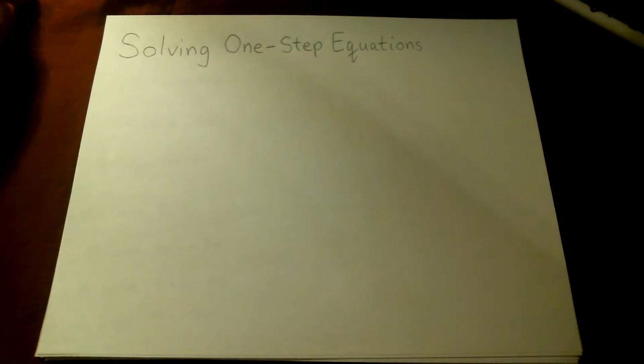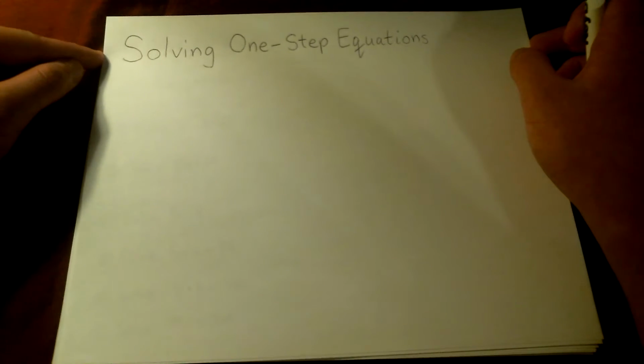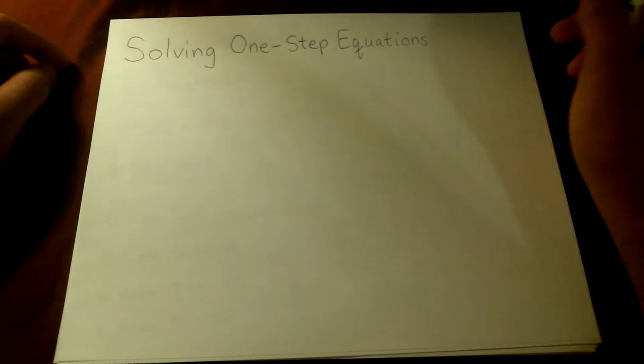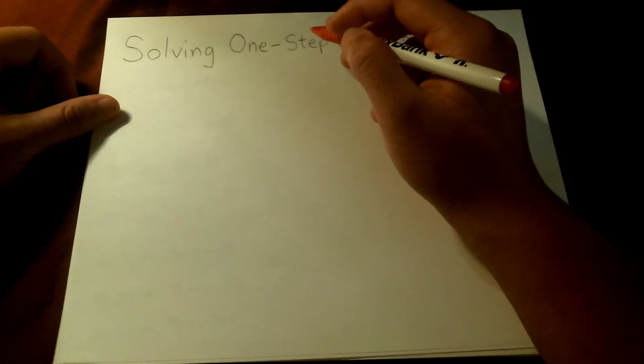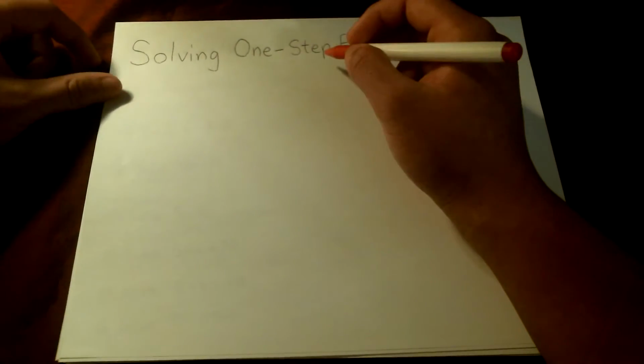Hello everyone and welcome. So today I will be helping you with solving one-step equations. One-step equations, just like the name suggests, are equations that take one step to solve.